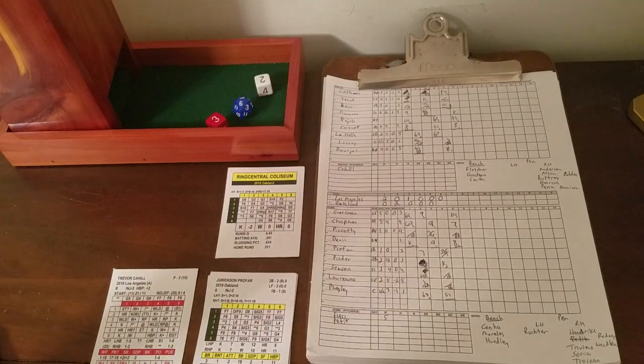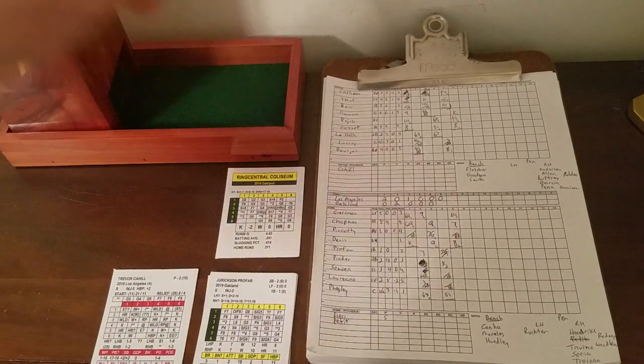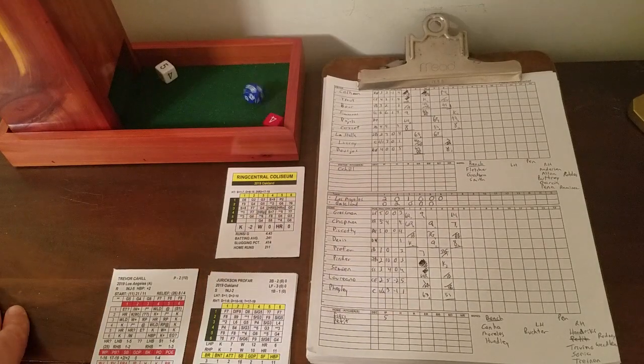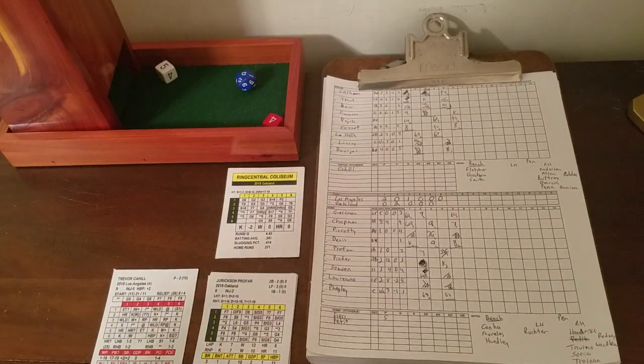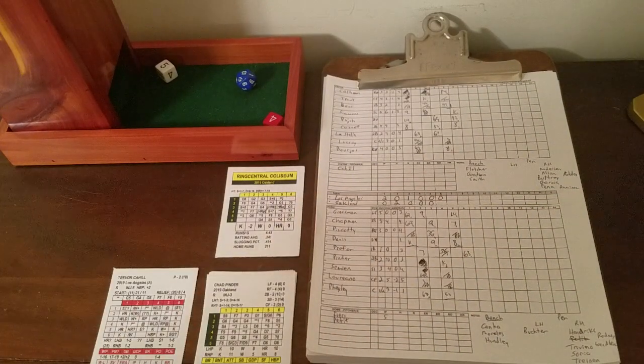Here's Profar, 3-2, double question mark. That's a 9, but it has to be a 1-6 to give up a single. So 9's above it, so no single. Here's Profar, 4-5, ground ball to short. Profar is out of there. So there's one away for Chad Pinder.